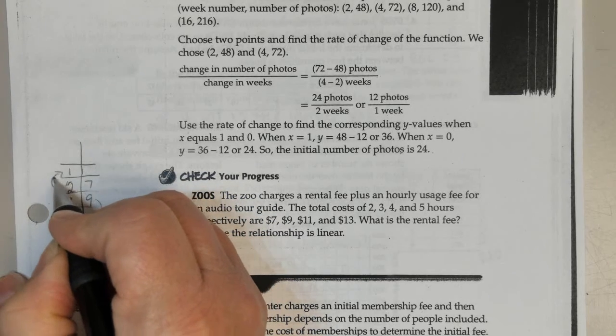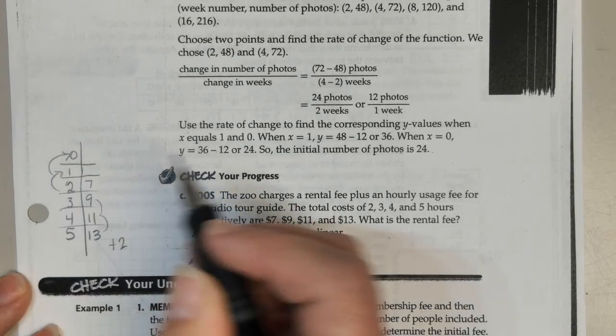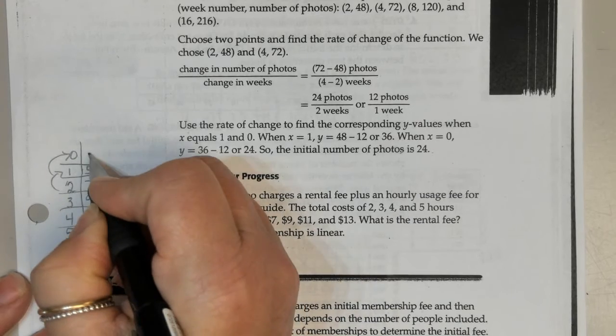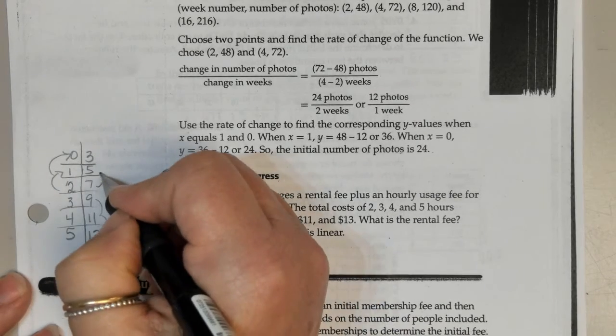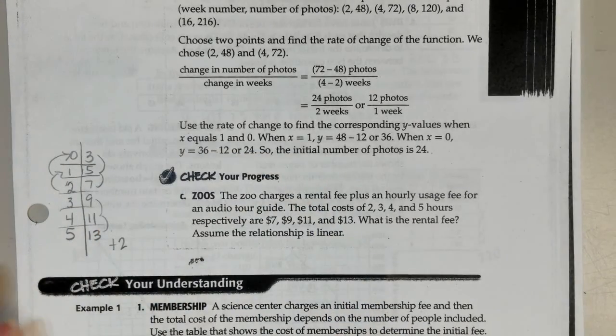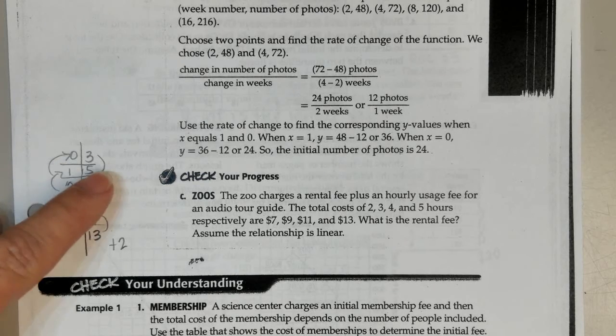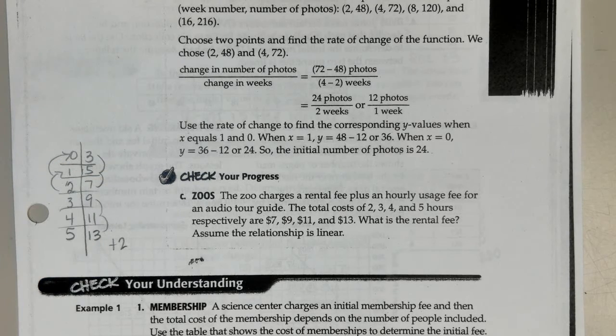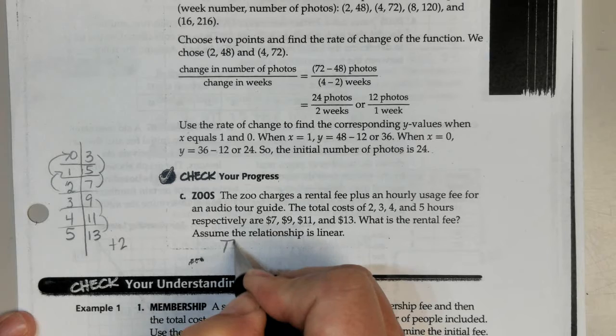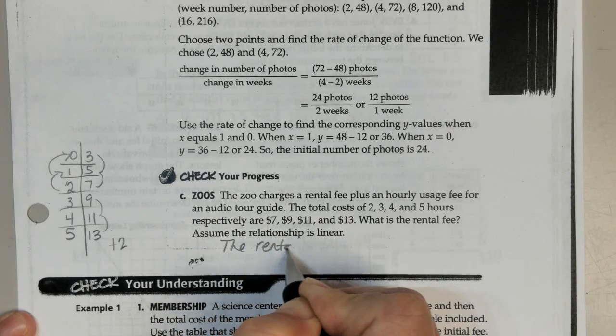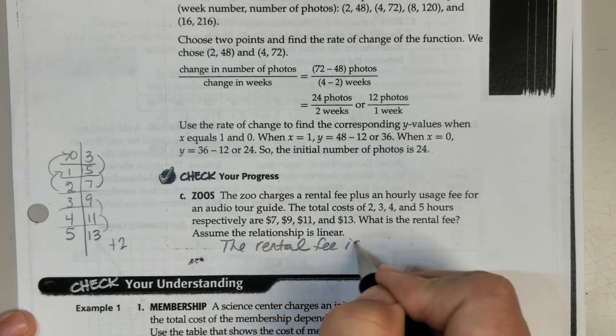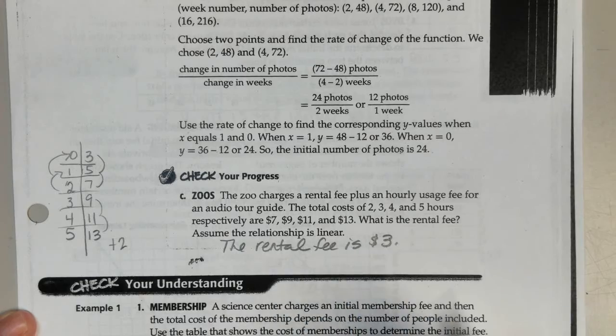to 1 hour and then to 0 hours, subtracting 2 every time, you'll see that at 0 hours there's a rental fee of $3. So all you have to do is treat it like a table and work backwards.